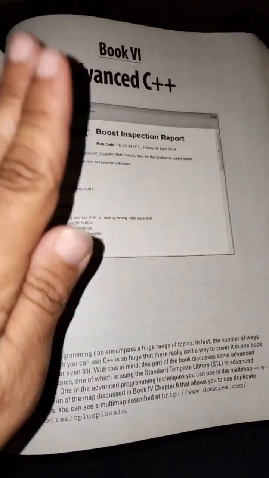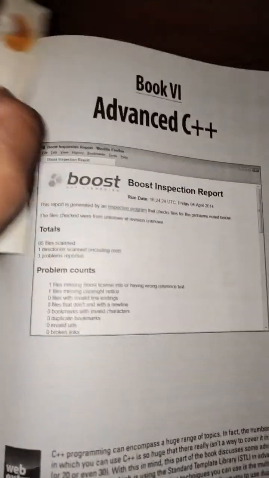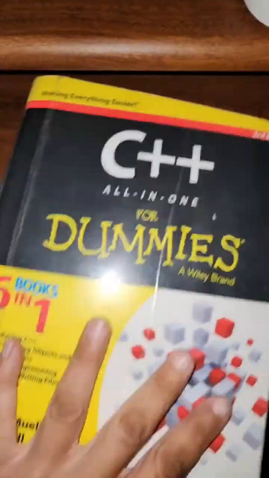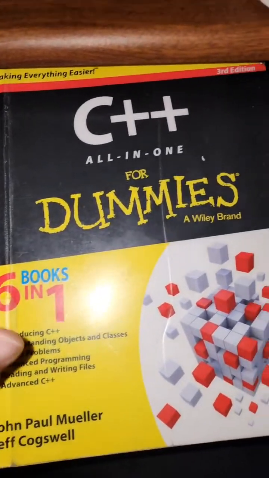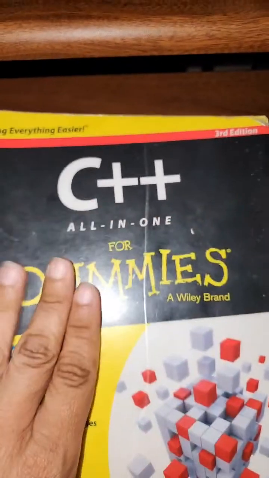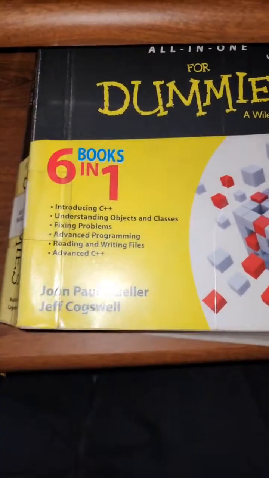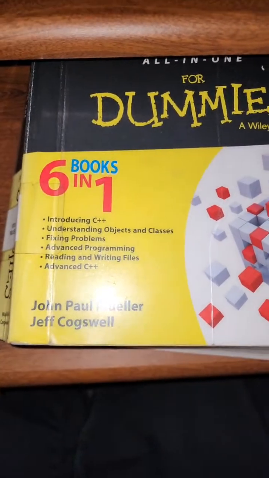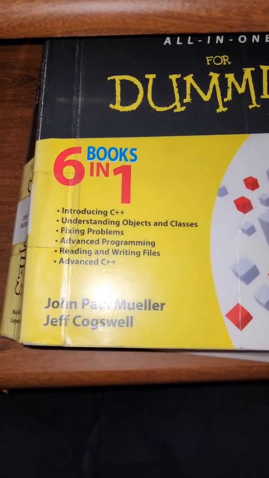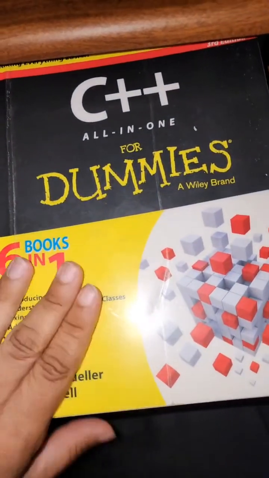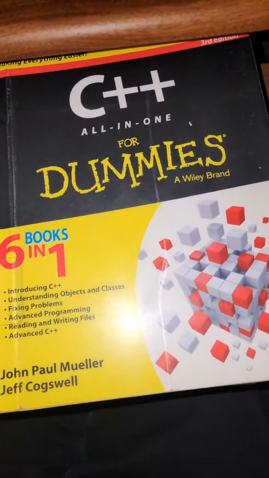Yes, it's actually in the book. We are here. We're not starting it, but this is what you call book 6. And why that's important is because this particular version, the 3rd edition of C++ All-In-One For Dummies by John Paul Mueller and Jeff Cogswell, has 6 books. Next time we're going to be doing the last book of this. 6 books in 1 book. That's so amazing.